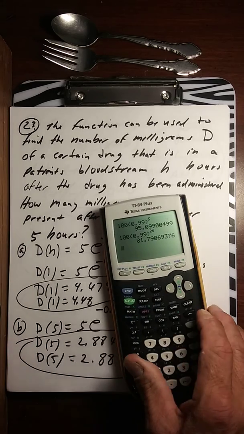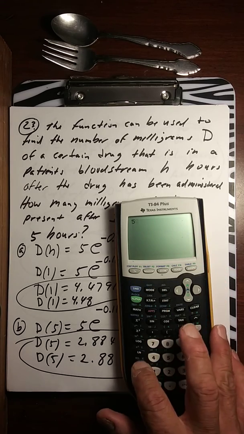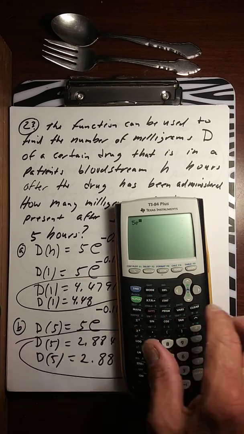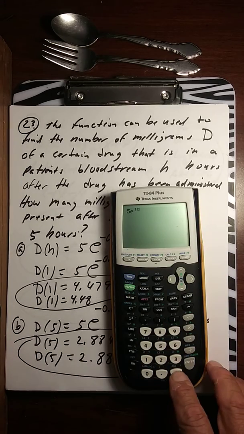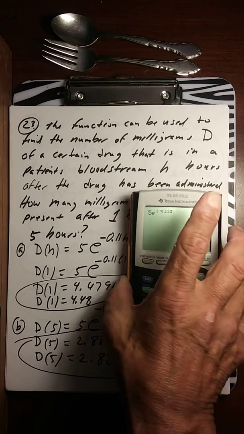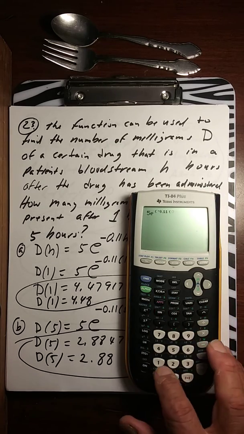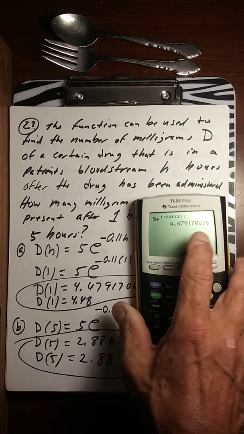Yes, of course. Let's do that. We're going to have 5, second ln, get the little n, the ln function. E to the power is going to be negative 0.11 times 1 times 1. Close it. Enter. We ended up with 4.79.